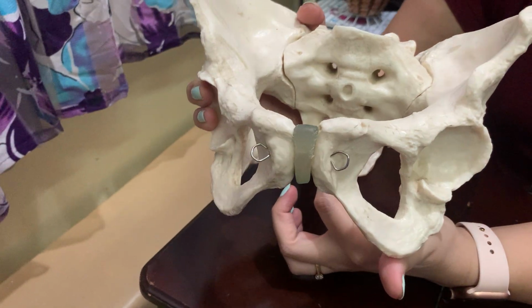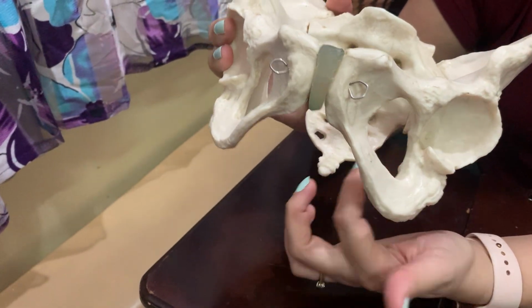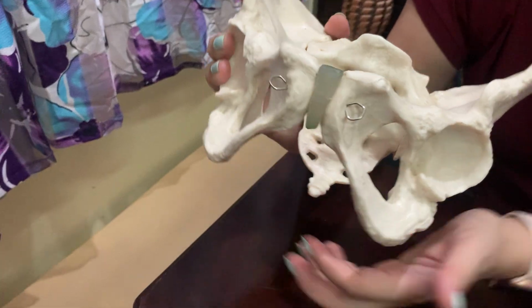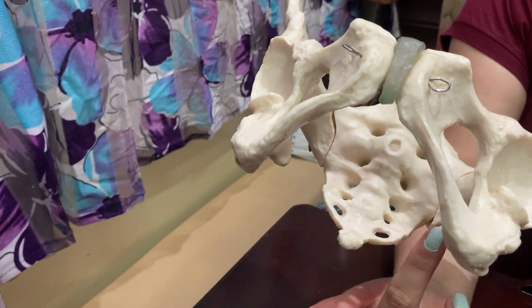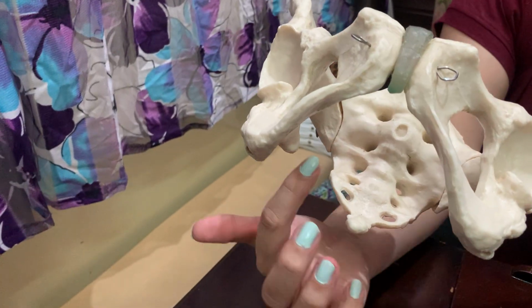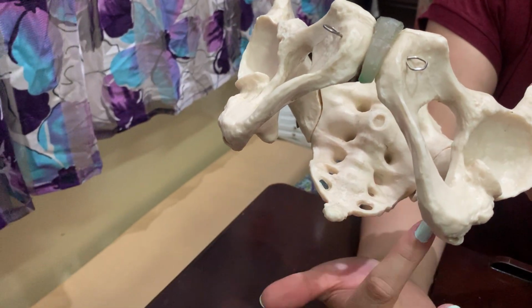This bispinous diameter, where is the spine? Here, I told you these are the spines, the ischial spines. So the diameter between these two, right? The bispinous diameter is the transverse diameter of the obstetric outlet.